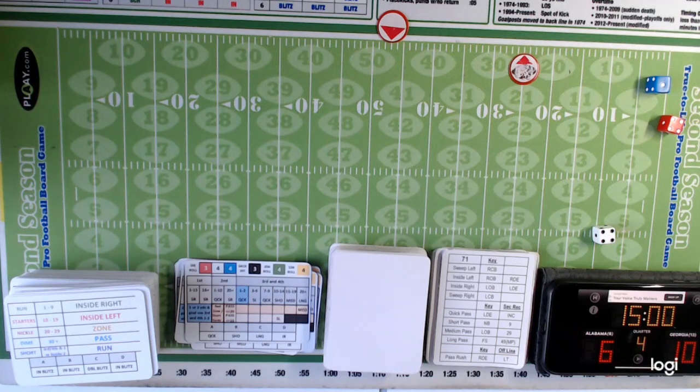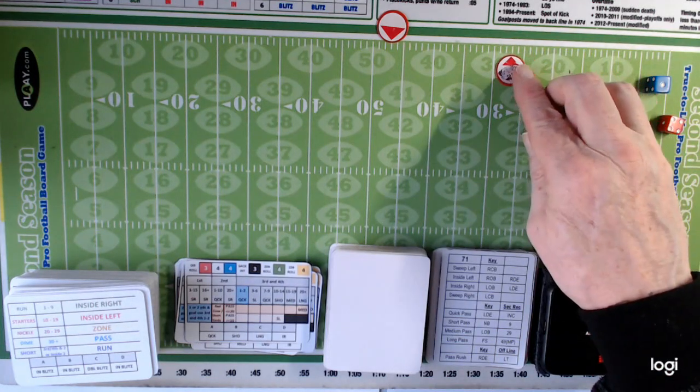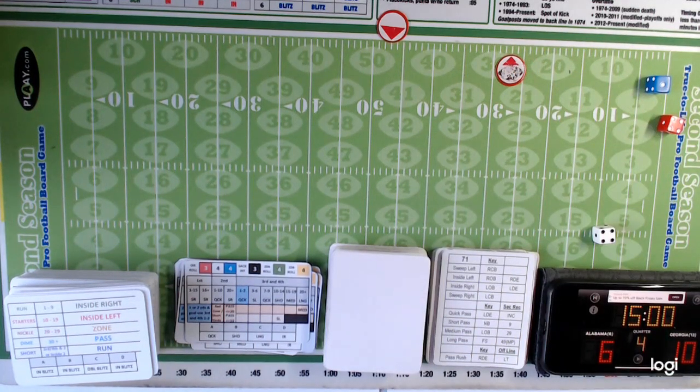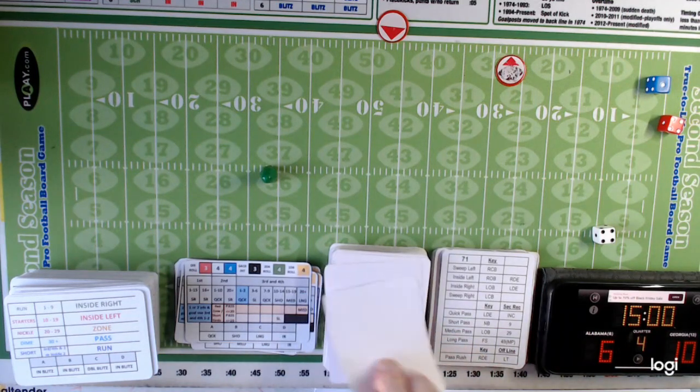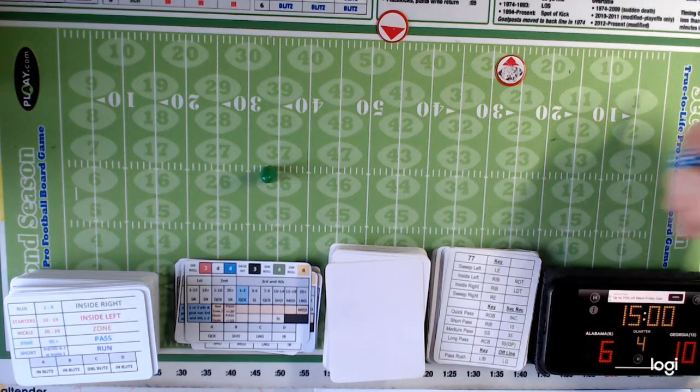1st and 10 at their own 42. So it's good field position. Can they make something out of this? They have to. It has to be a touchdown. A field goal is no good for them. So let's see what we've got here. We're under 4 minutes and we trail by 4.